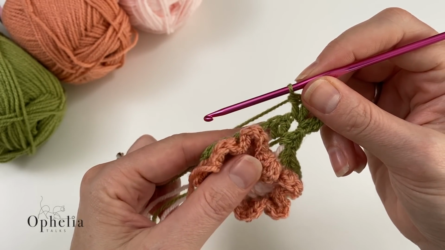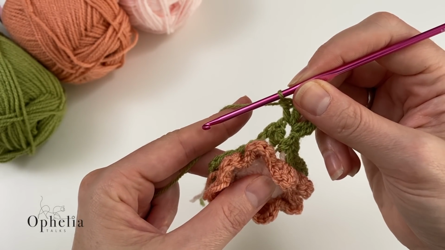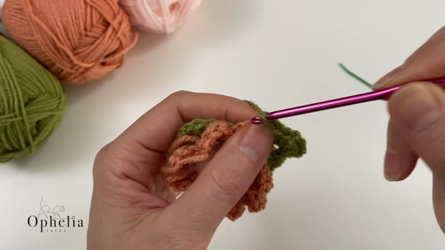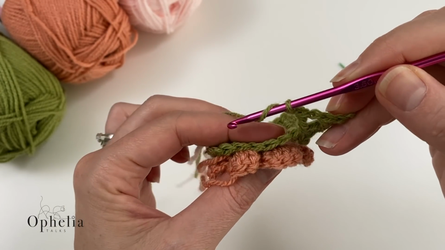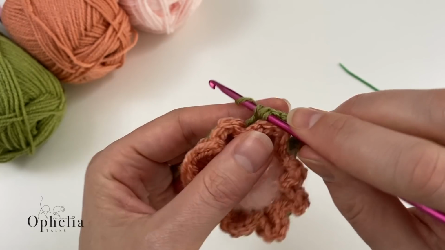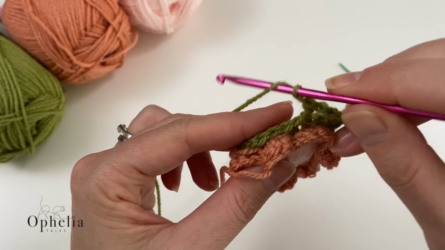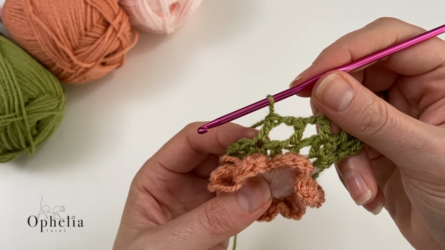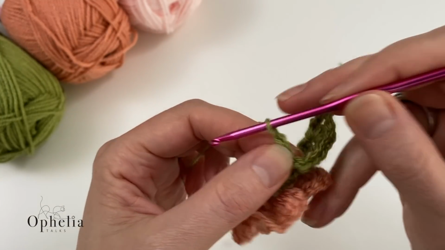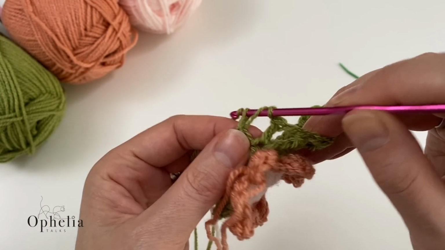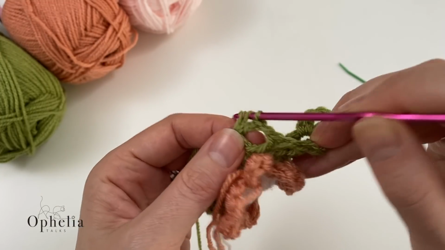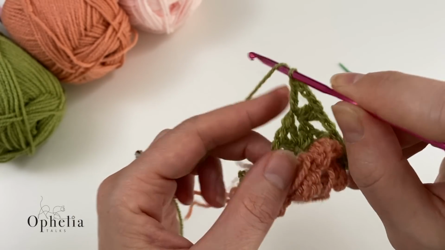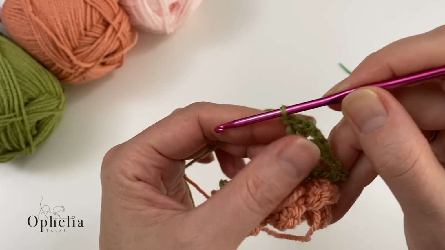So this is round 4, and now we're going to do the boxes row. So you chain 1, skip 1, and you go into the next one for a double crochet. Chain 1, skip 1, double crochet in the next, chain 1, skip 1, double crochet in the next until you have 3 double crochets, chain 1, skip 1, and you are doing the corner in the chain space. There we go.